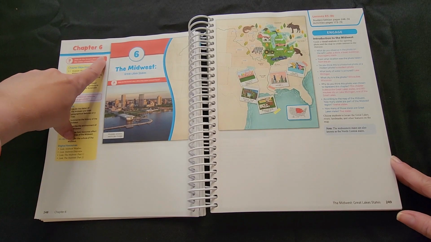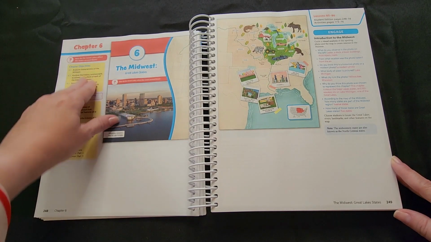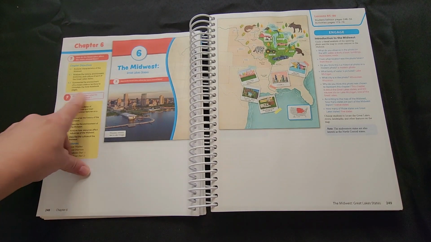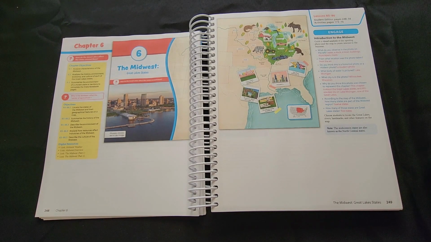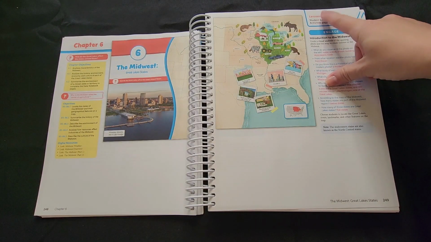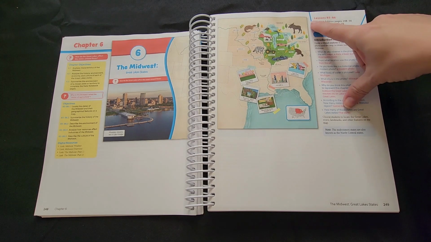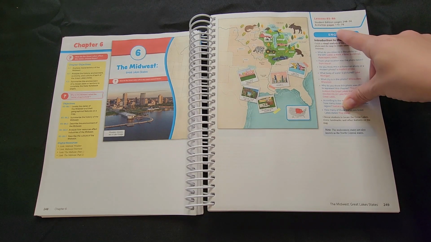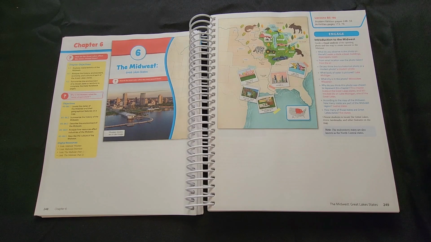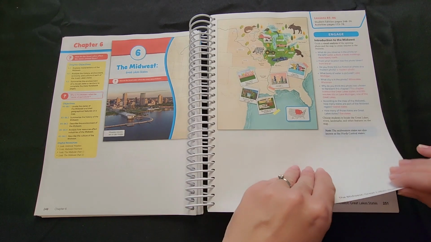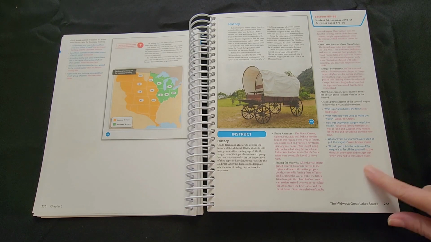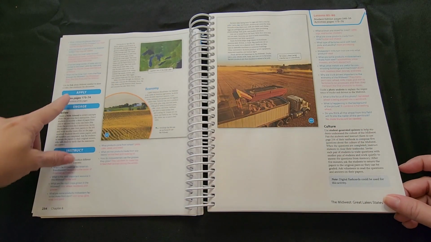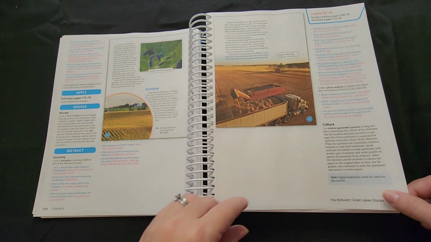Again, we start with the big question of the chapter and the chapter objectives, and then we have the essential question for these particular lessons. We have the lessons noted in the top corner of the page, along with the student edition pages and your child's activities pages. You'll see the questions and information about the lesson here in the margins and the elements of the teaching cycle.